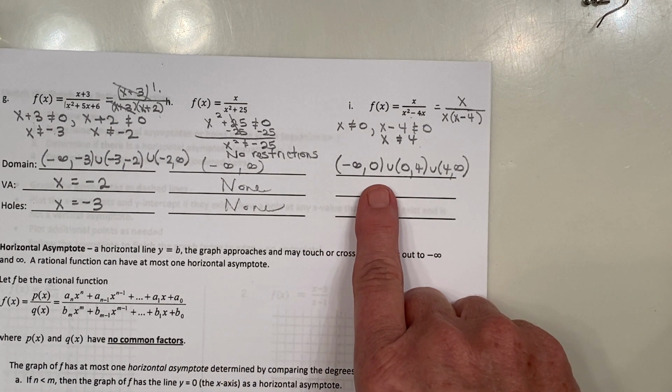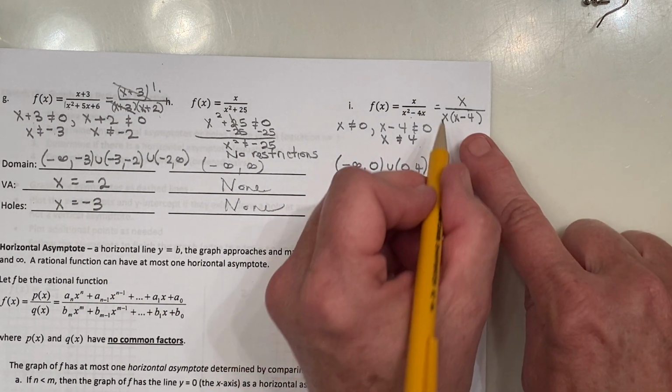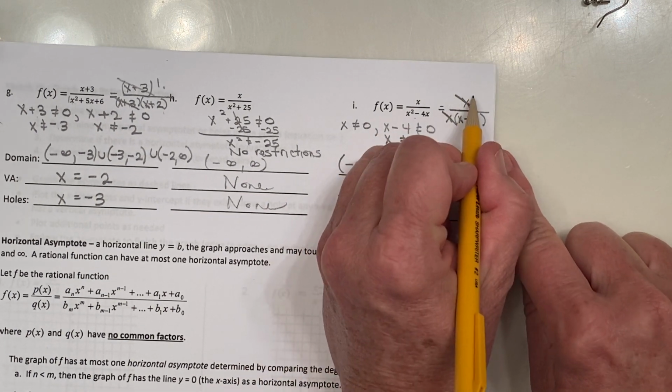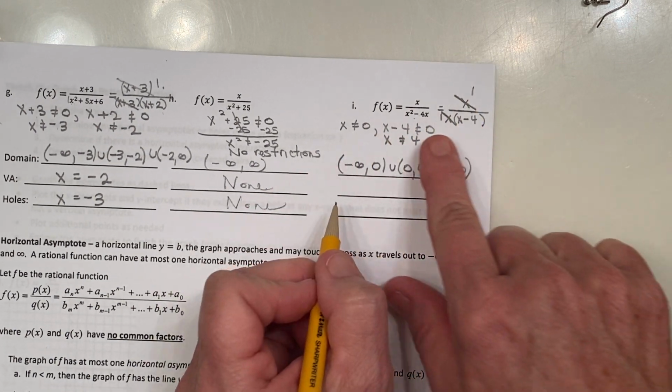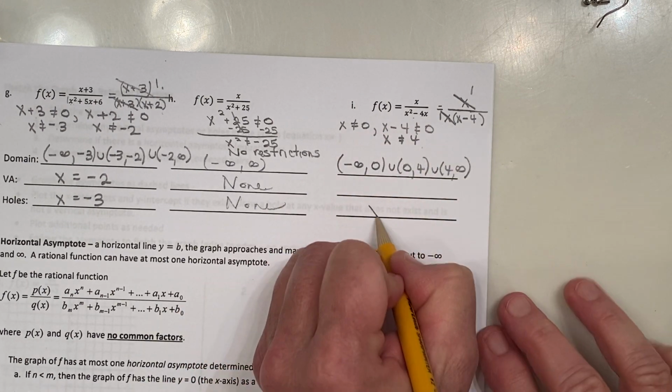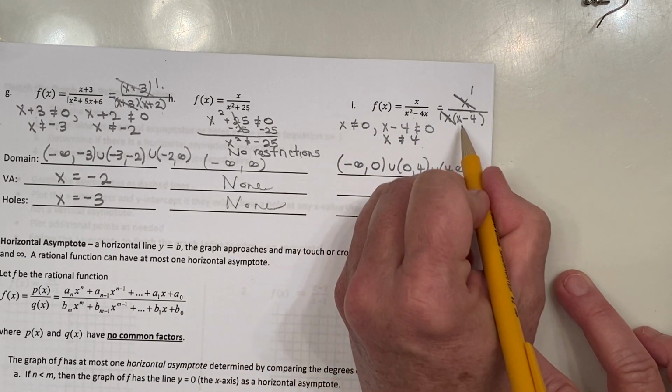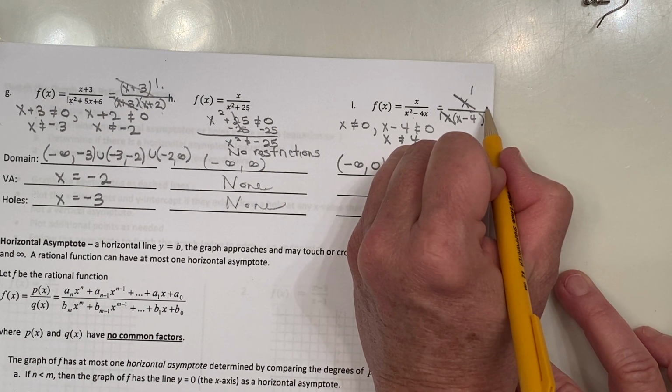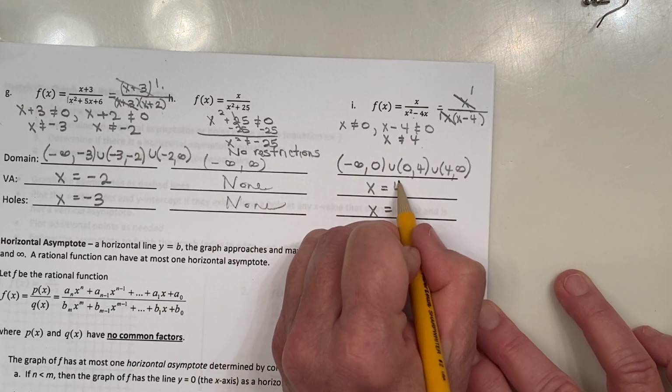All right, vertical asymptotes and holes. Well, I do see that x and x are the same common factor, so the restricted value that came from it is 0, so that's going to be our hole. X minus 4 does not have a common factor with the numerator, so that must be our vertical asymptote.